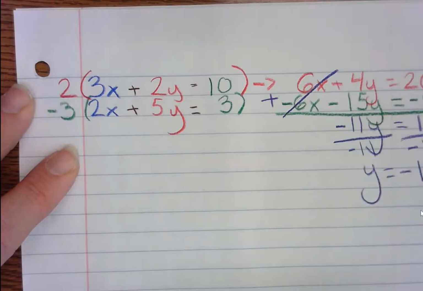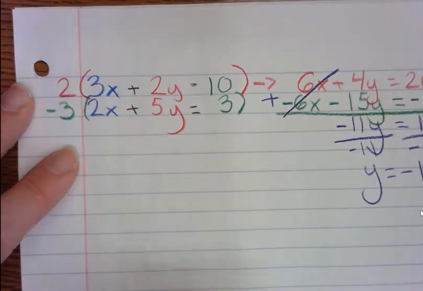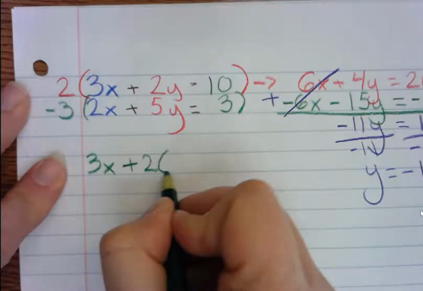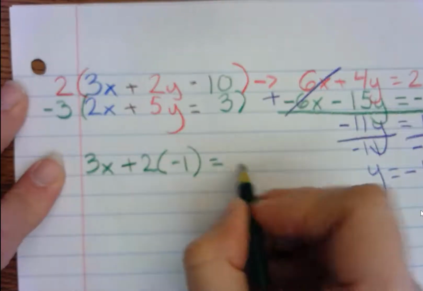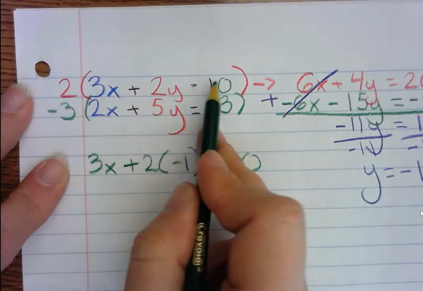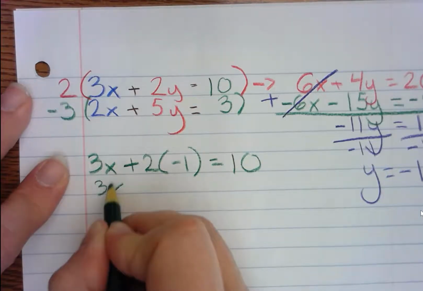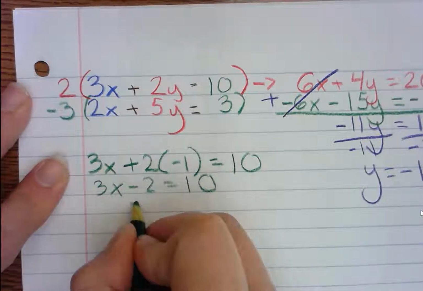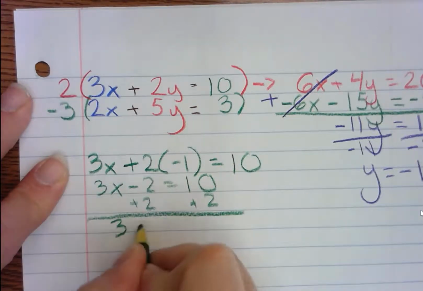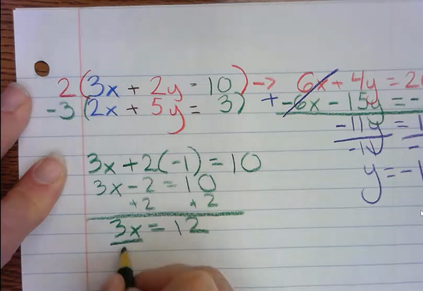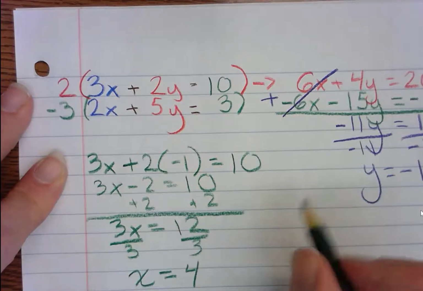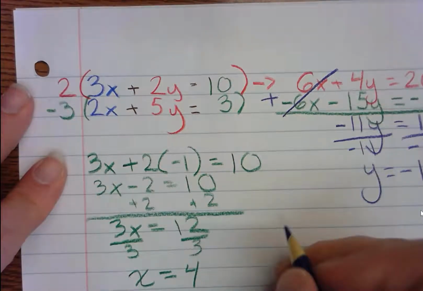Just like we did for the last problem, and just like we have been doing in class, our next steps are going to be the same. I substitute the -1 in for y in the original equation. Then I'm going to simplify in order to find my x value. So I get 3x equals 12. And I find that x equals 4. So my ordered pair solution is (4, -1).